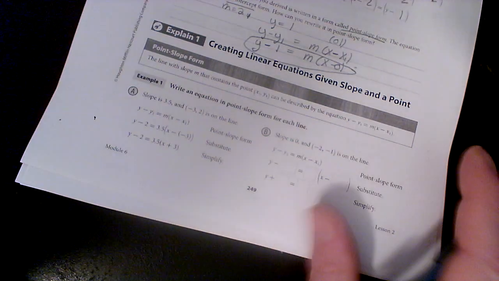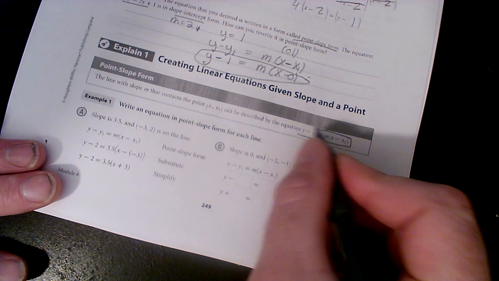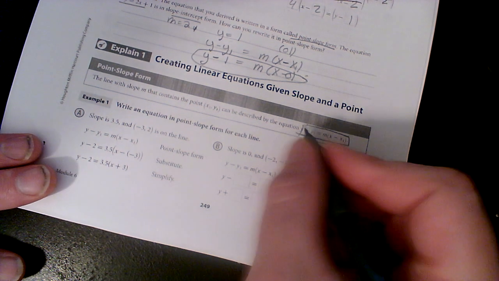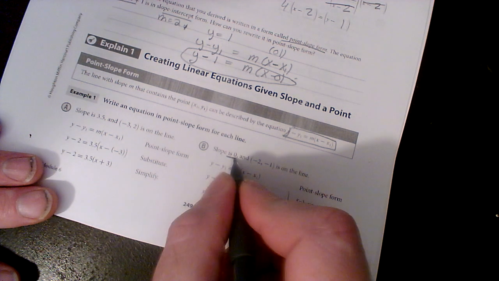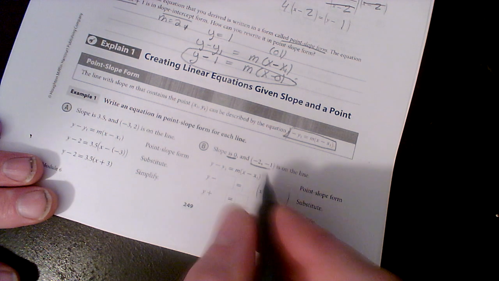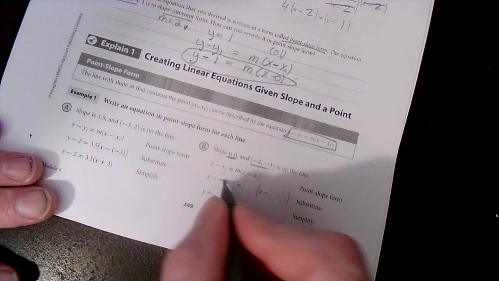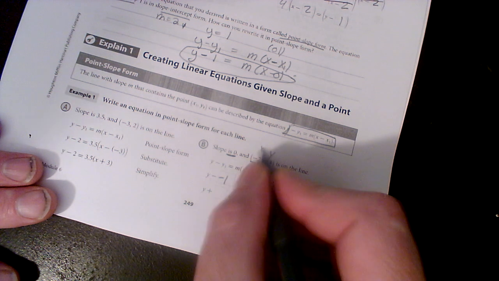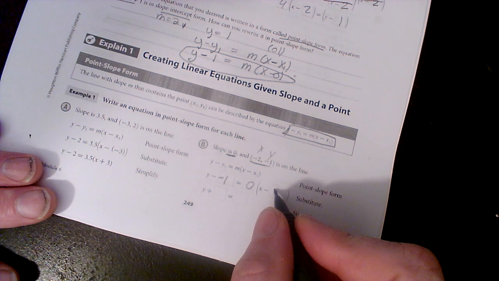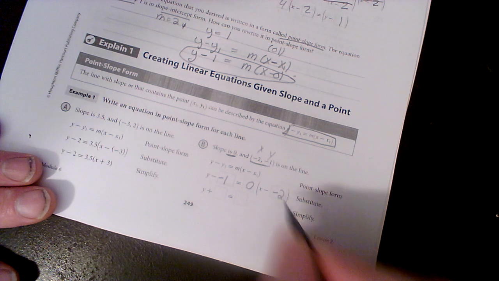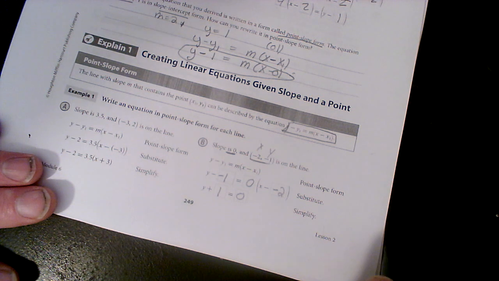Creating a linear equation given point slope form, and they give it to us. Point slope form is this, something that should be committed to memory: y minus y1 equals m times x minus x1. If I'm given a slope of 0, kind of tricky, I'm going to say y minus the negative 1 that they give us as a y value, here's my x value, equals m, which is 0, times x minus, in this case, negative 2. Well, 0 times all this turns into 0, and that turns into a plus 1, and we're done.